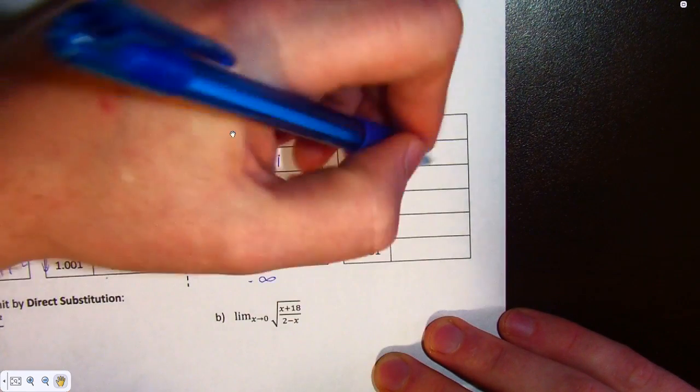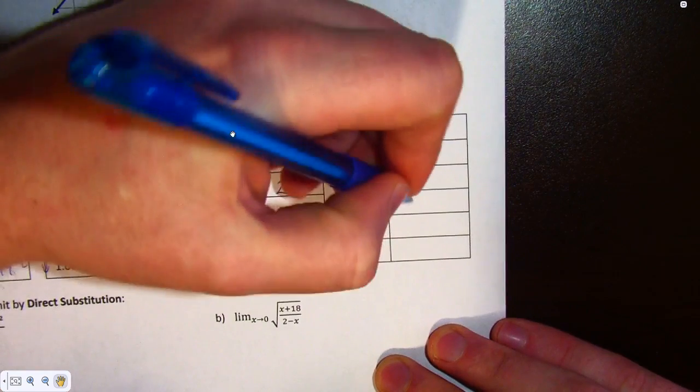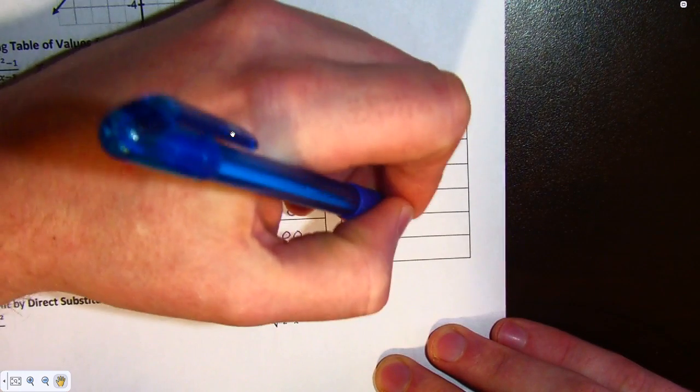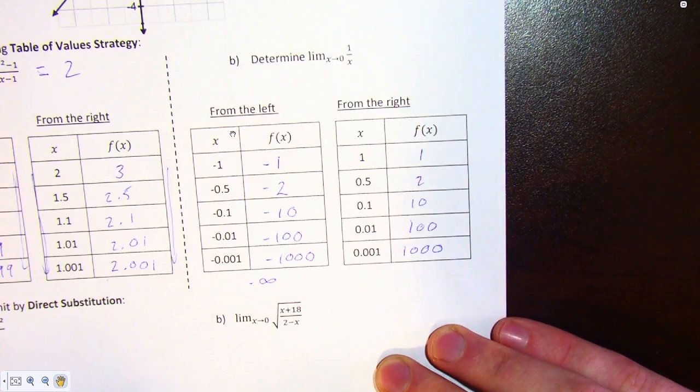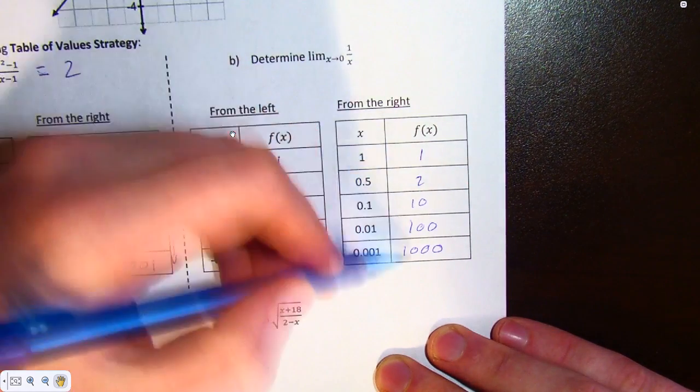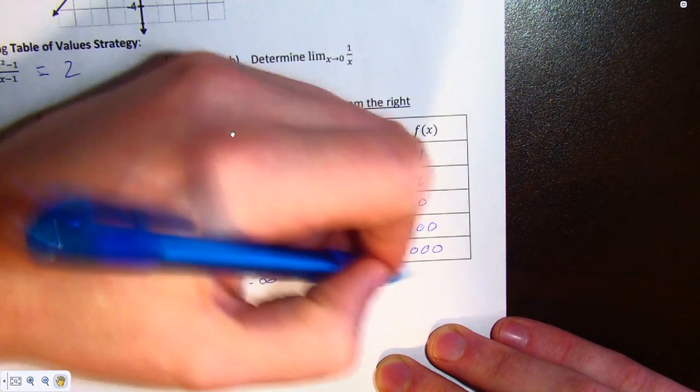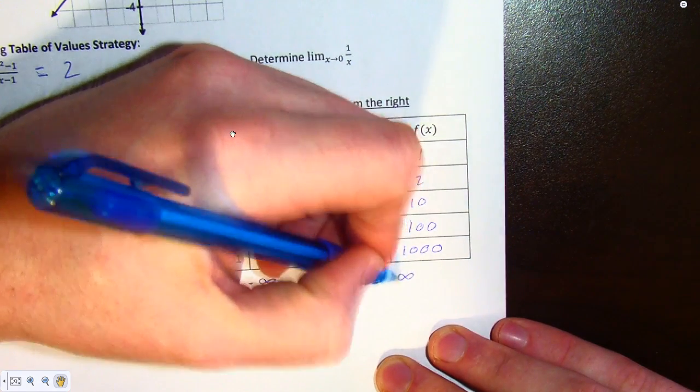Similarly, if we approach it from the right, we would have positive 1, positive 2, positive 10, positive 100, and positive 1,000. Okay. And so you can see it's the exact same pattern. It's exactly the same, except it's now approaching positive infinity.